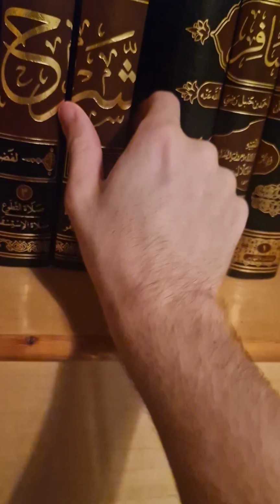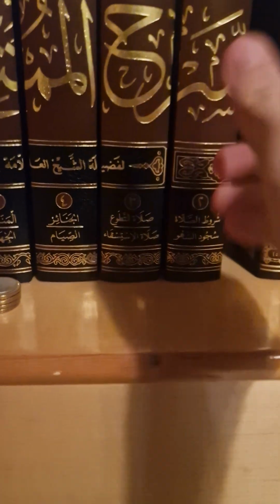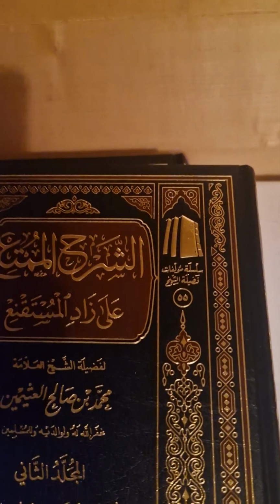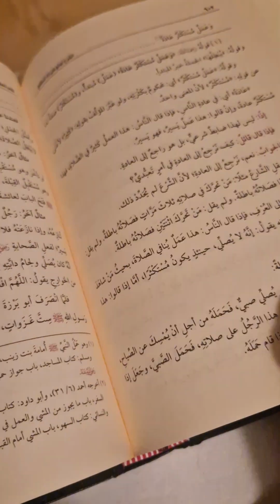As an example, if now I bring with you this sharh mumti' of Sheikh Ibn Uthaymin, you will see that Allahumma barik, the text is really big, and it is 2 colors, red and black, and so this is pleasing to the eye. This makes me want to read the book.